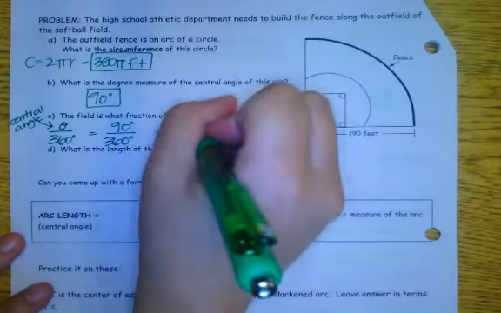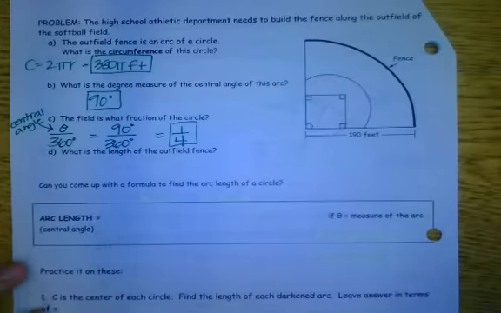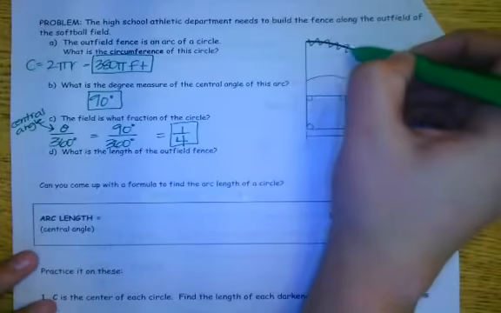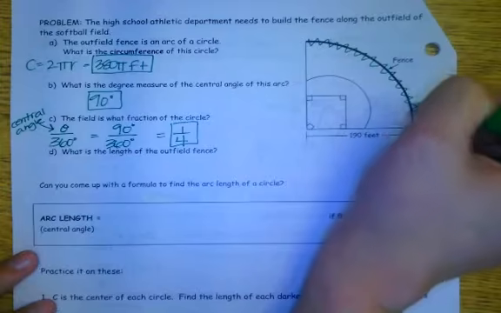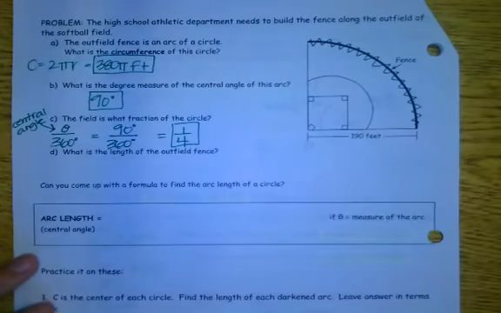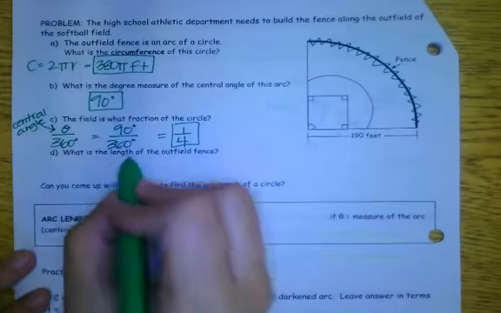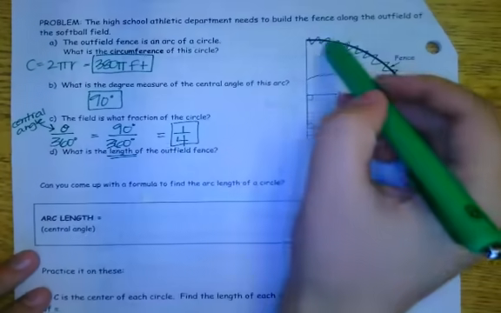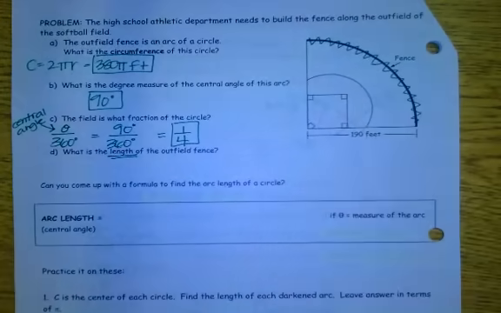Okay? What is the length of the outfield fence? So how do I figure out this? You're thinking arc measure. How do we figure out the length of this part of our fence? So what did I tell you that arc length represented at the beginning?